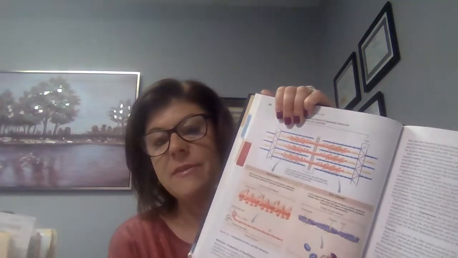It is the blue filament on this page. There are a couple things on that thin filament. There's something called tropomyosin. Now tropomyosin looks like a cable that is wrapping around actin. And when the muscle fiber is relaxed, tropomyosin is going to block the myosin binding sites for actin.